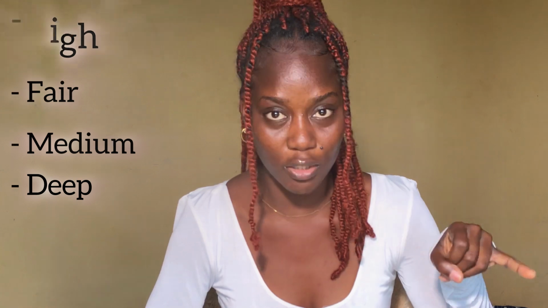So the first is the skin tone, and the skin tone is your surface color, the color on the surface of your skin. And we have basically four categories. We'll just keep it to four categories, right? We have the light skin tone, the fair skin tone, the medium skin tone, and the deep skin tone, right?